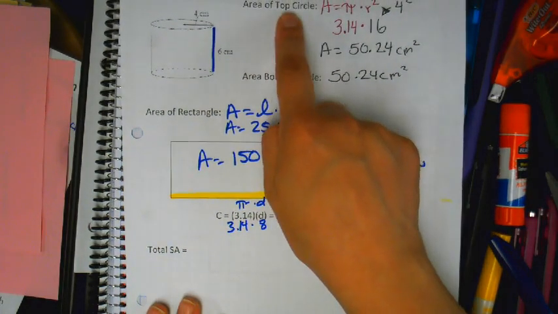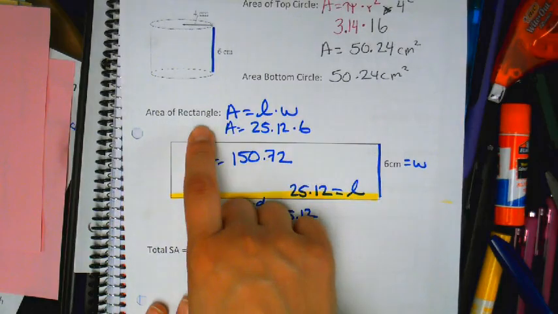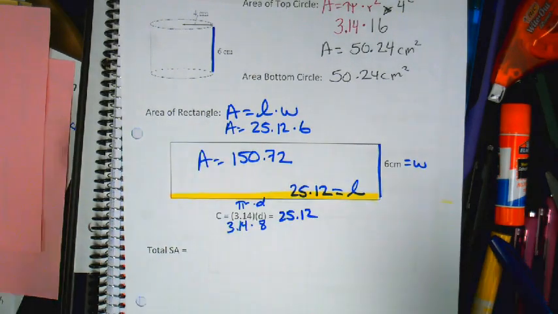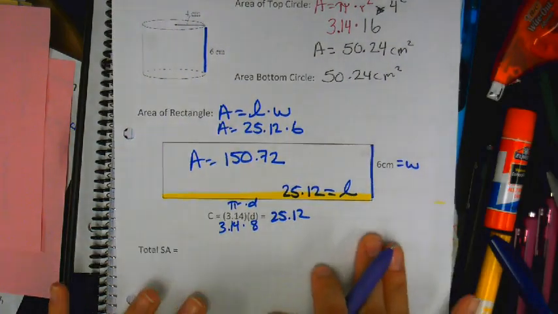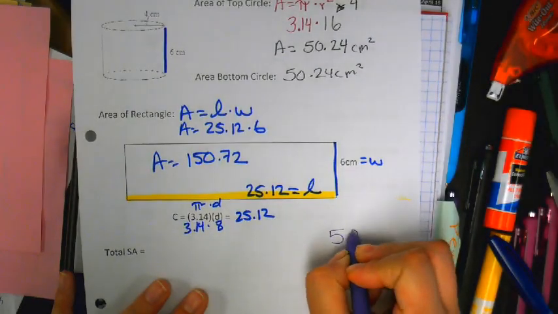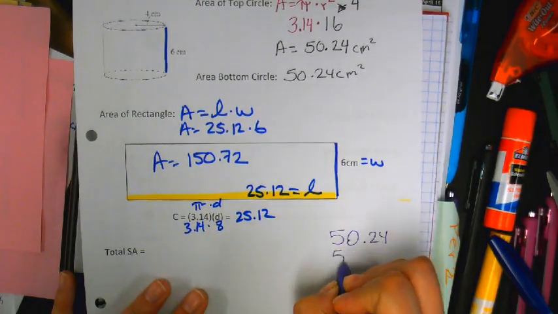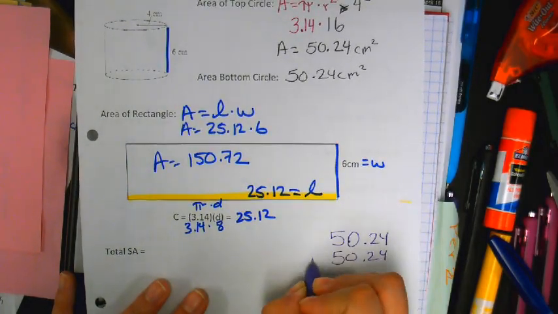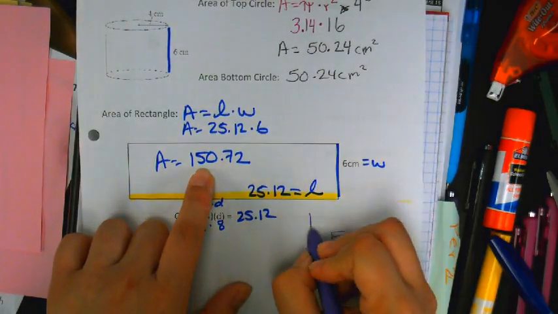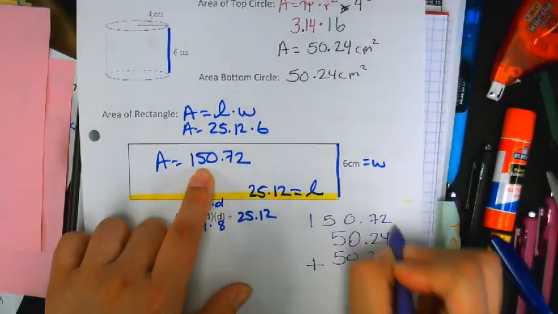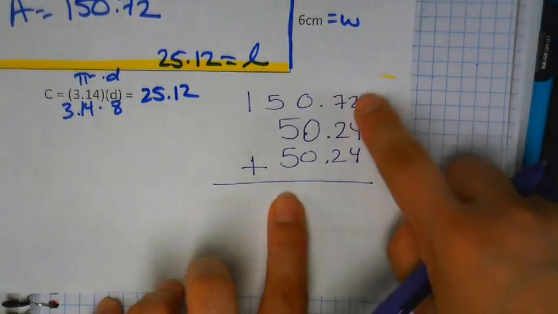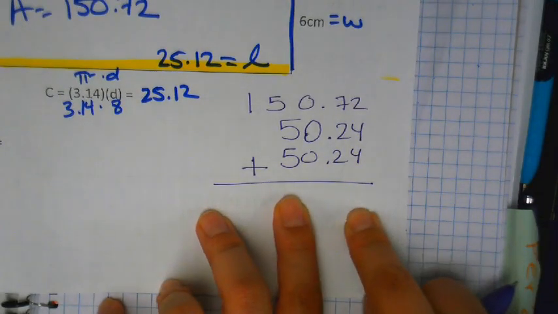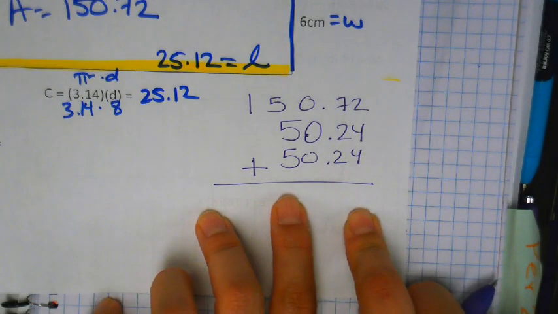Okay. Did you find the area of the top circle, bottom circle, and the area of the rectangle? Yes. Now what do I do with these numbers? I'm going to add them. So you're going to add the area of the circle, which is 50.24, plus another 50.24, plus the area of the rectangle, 150.72. Can you add these three numbers without a calculator, please? It's good practice for you. We're going to quietly write it down, and give everyone a couple of seconds to figure this out.